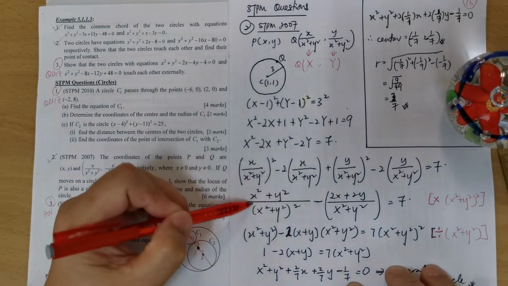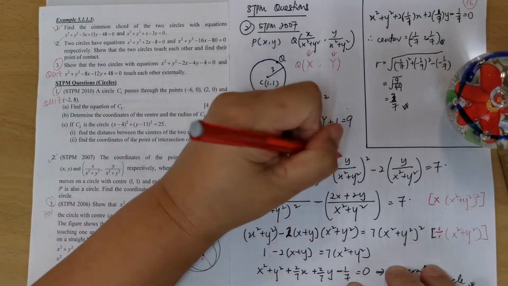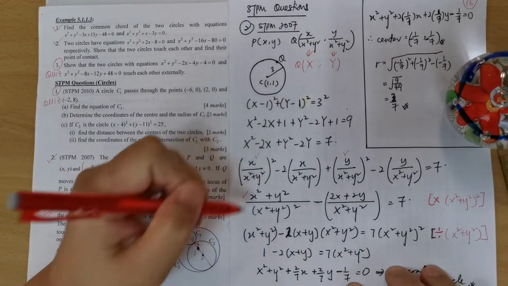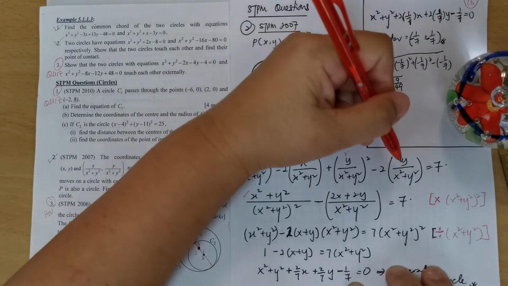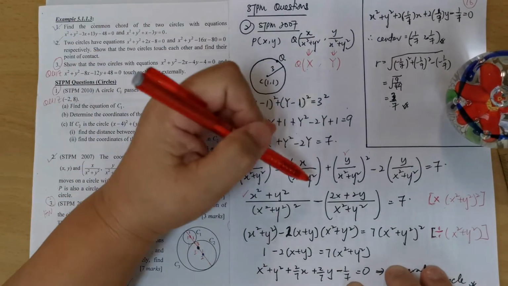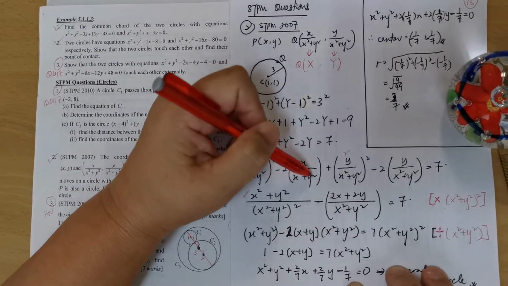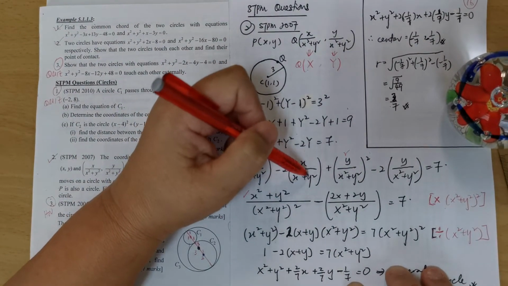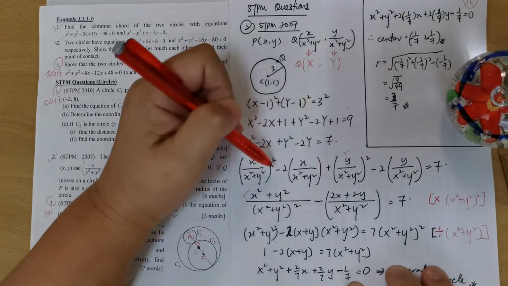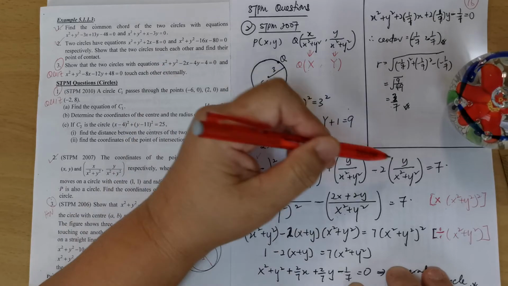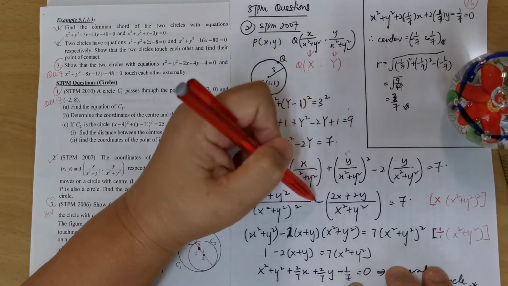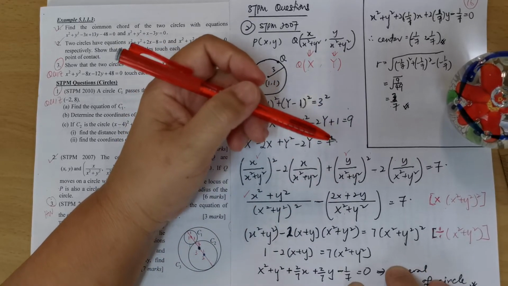So I group them, and they become one here. Whereas this one and this one have the same denominator x squared plus y squared, but no square outside, so I also group them. I see minus, so I factorize out the minus. It's 2x plus 2y.